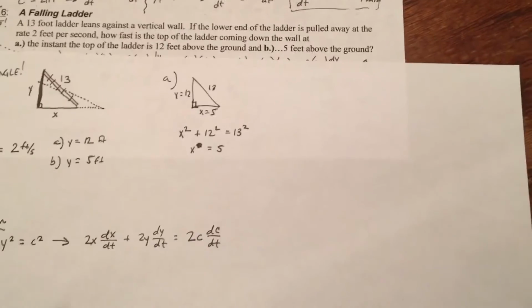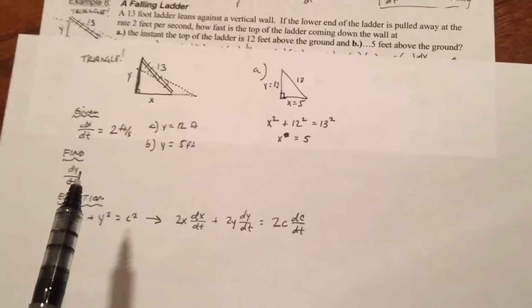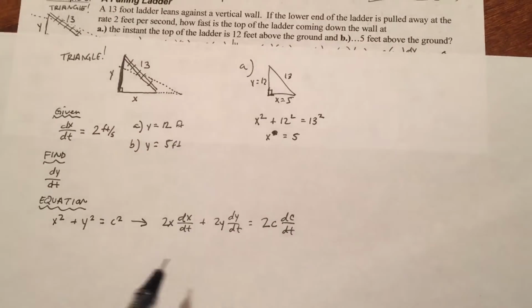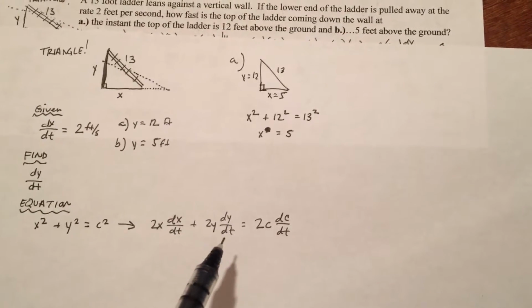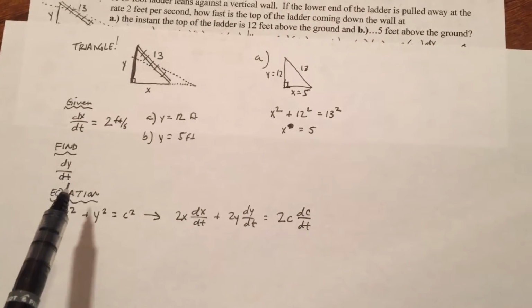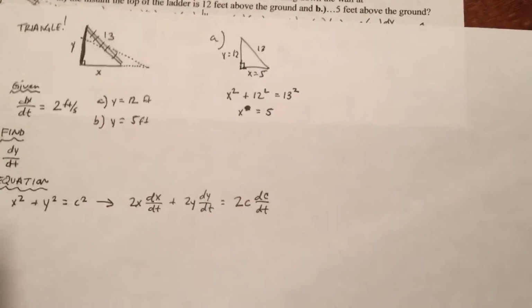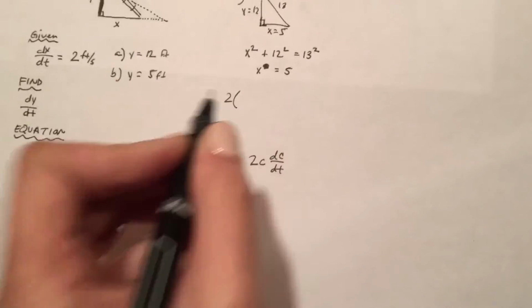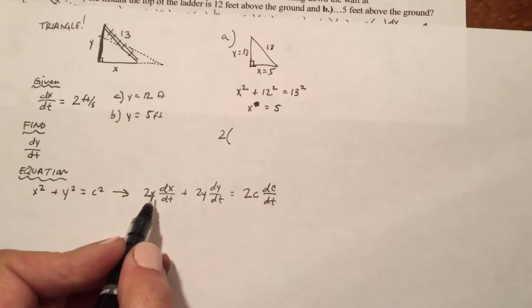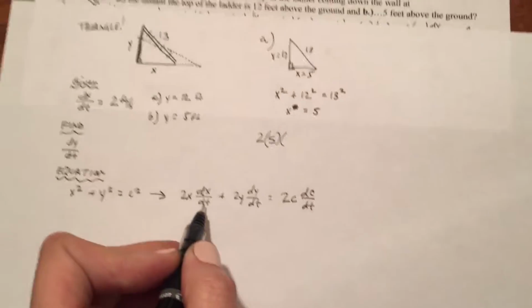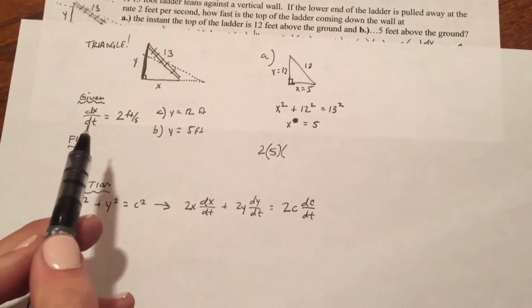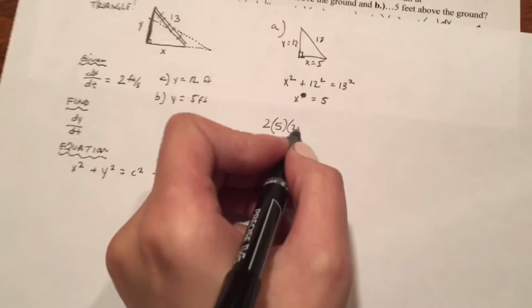And so now that we've got all 3 sides and we have our rate, we can find this, okay? And this is what we're looking for, dy/dt. Again, go back to what you wanted to find. So if we just plug this into the equation, we've got 2 times our x value, which we just found to be 5, times dx/dt. Well, did they give that to us? Sure, right here. 2.